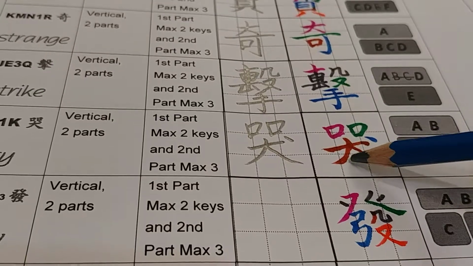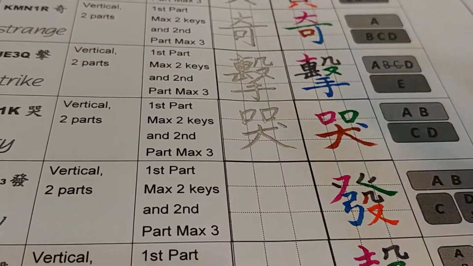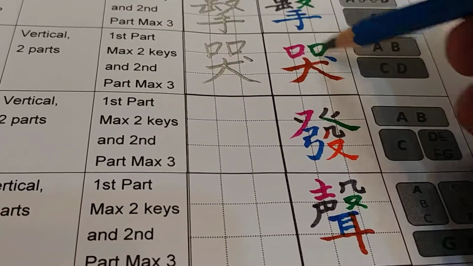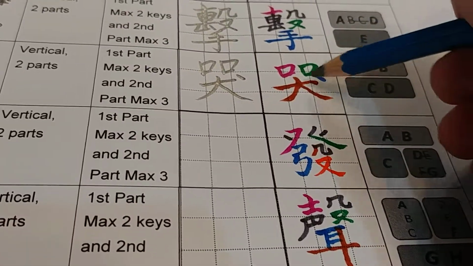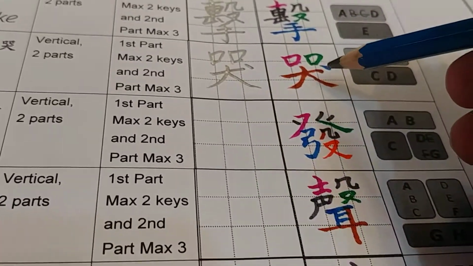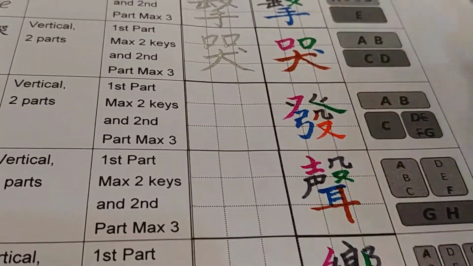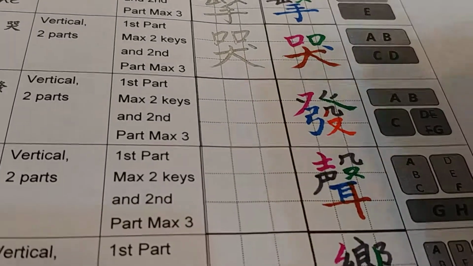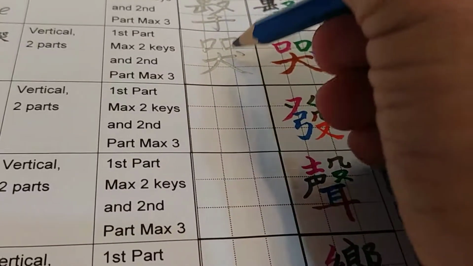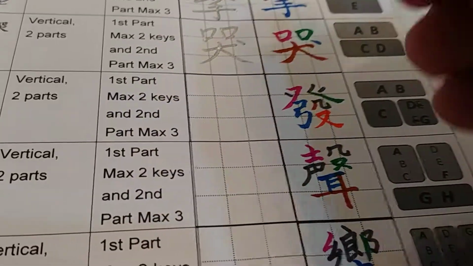Okay, the last key is K, according to the position of the strokes. So sometimes writing and the key picking is not the same. The orders are not the same. This is cry in Chinese, Hok ku.